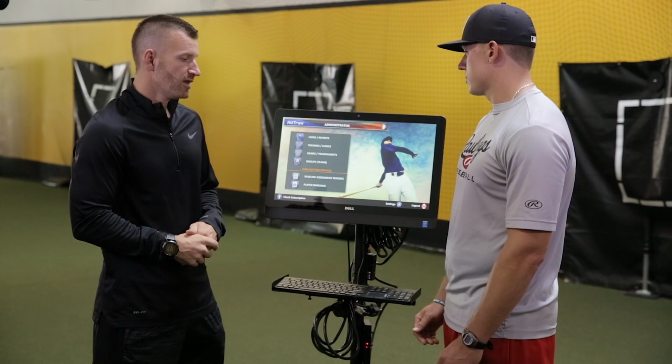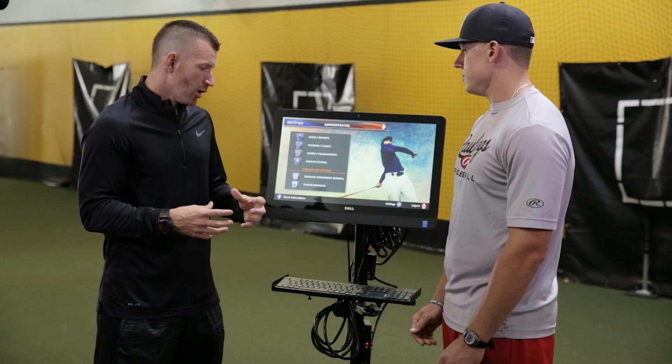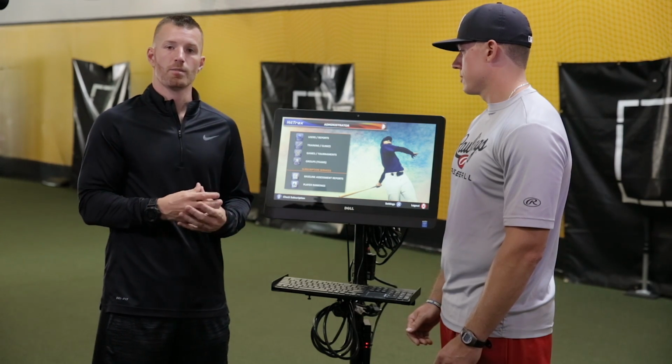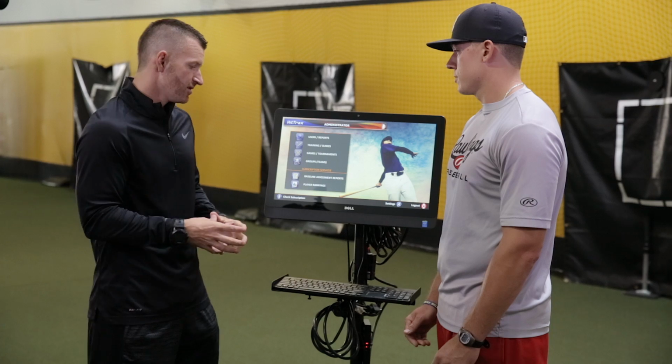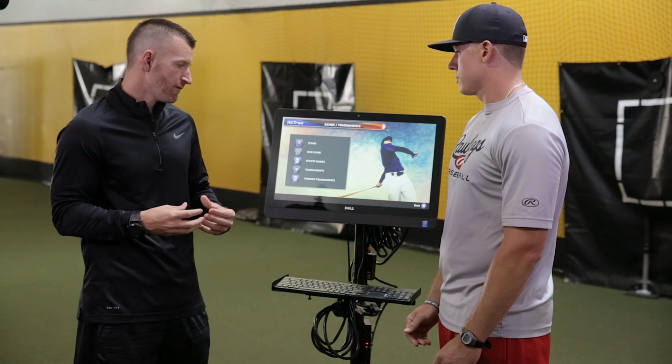Things we're going to go over is the entertainment portion. Now, we all know what we talked about was for lessons, for actually getting the player better. But we also have so many tools that we can use from the entertainment side of things where we can have a lot of fun with them.